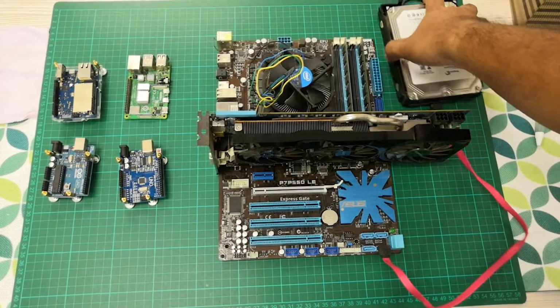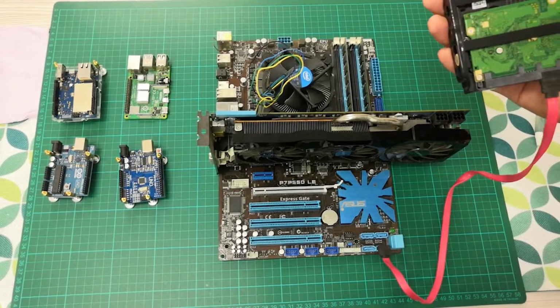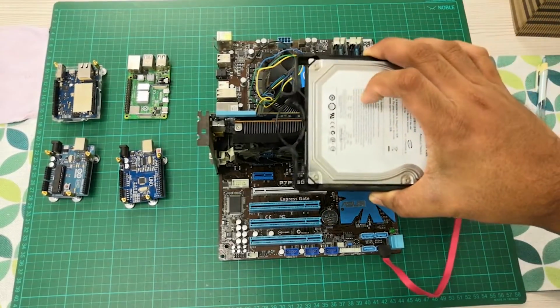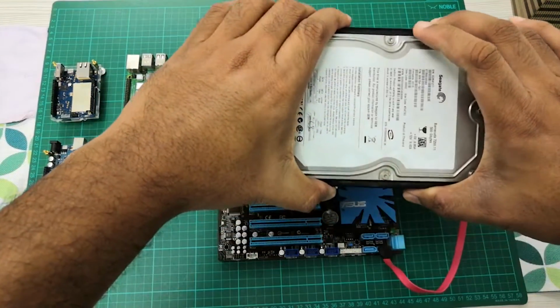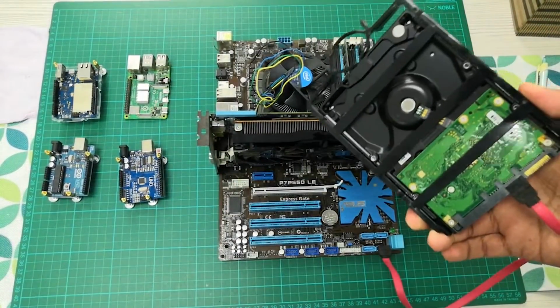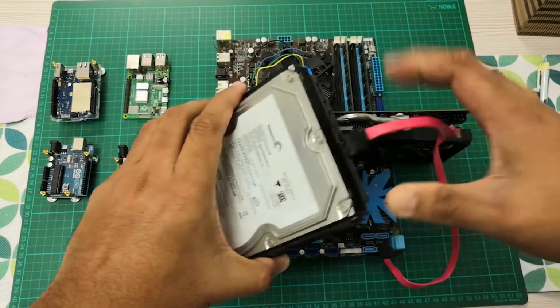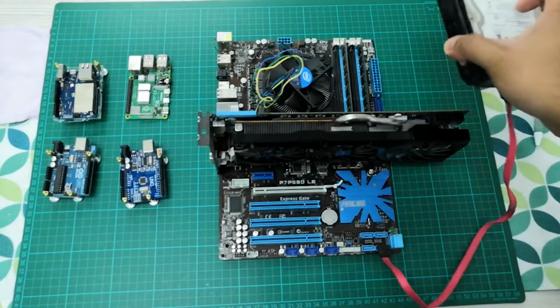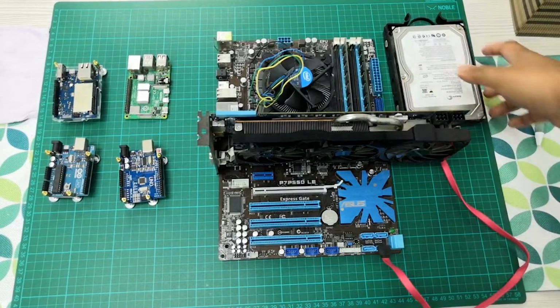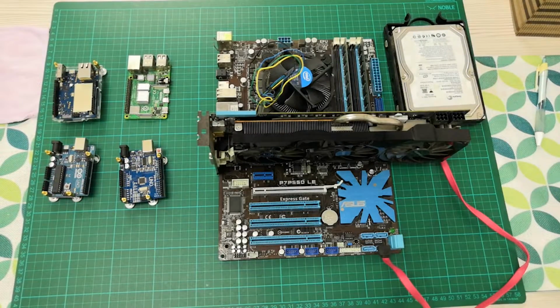This one is my old hard drive, which is based on HDD. These days we have what we call SSD, and SSDs also come in a lot of form factors. It doesn't even use SATA anymore. We have one that uses M.2.